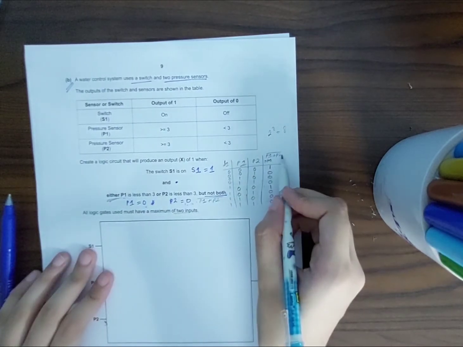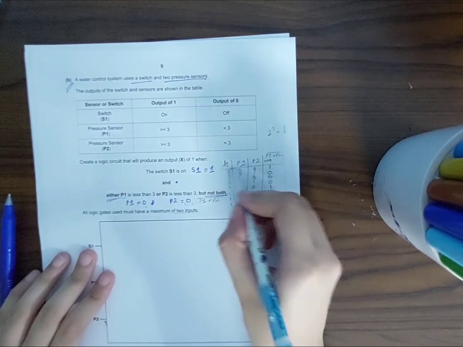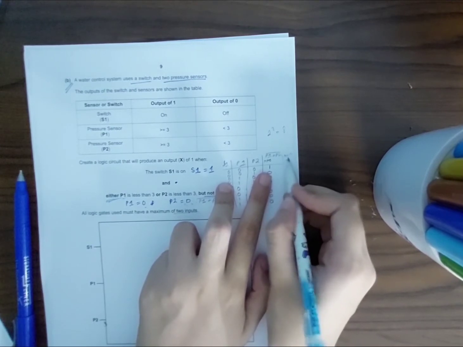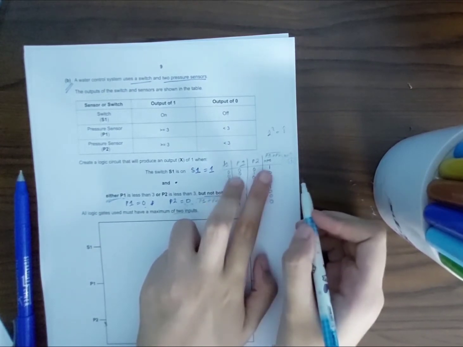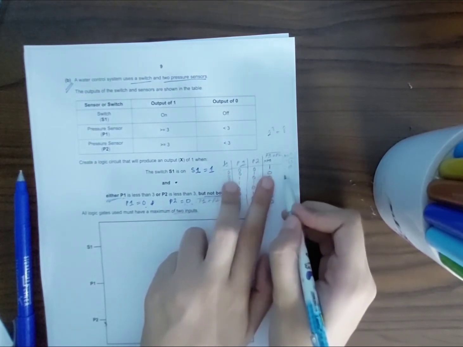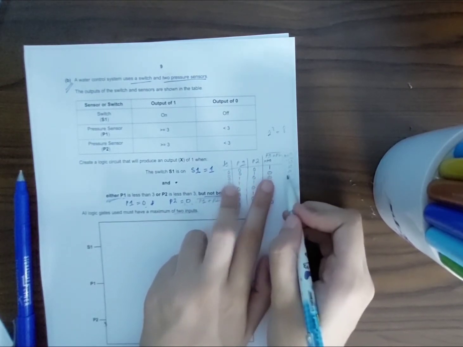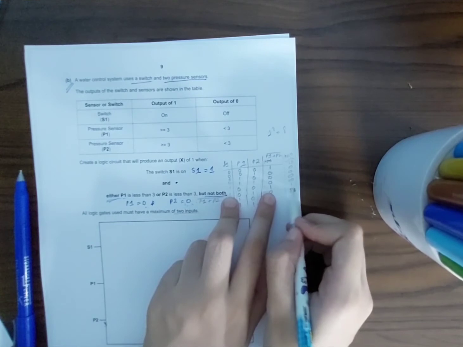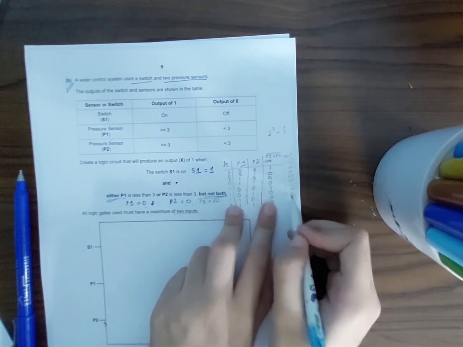And when I would AND it with S1, what would it be? 0 1s are 0, 0 0s are 0, 0 0s are 0, 0 0s are 0, 1 1s are 1, 0s are 0, 0s are 0.